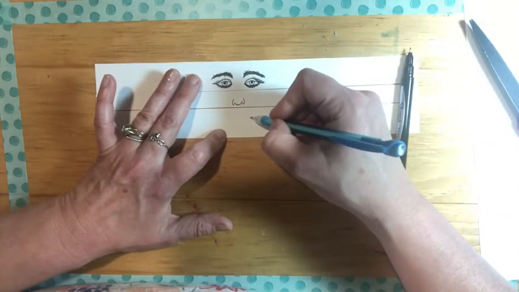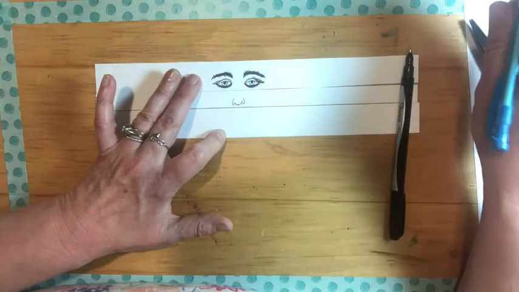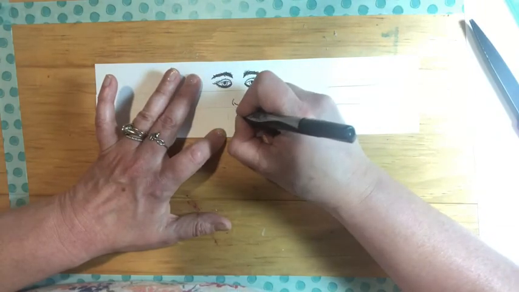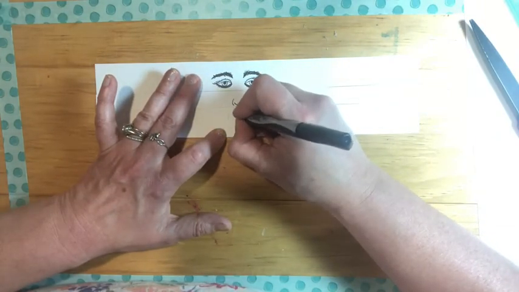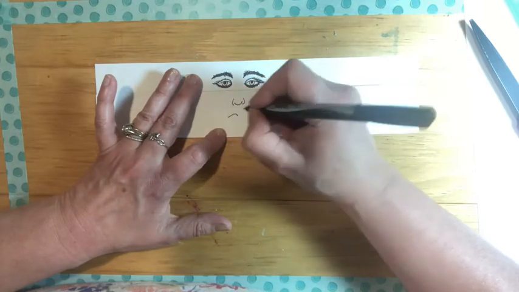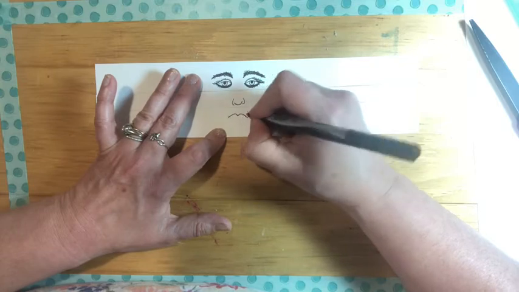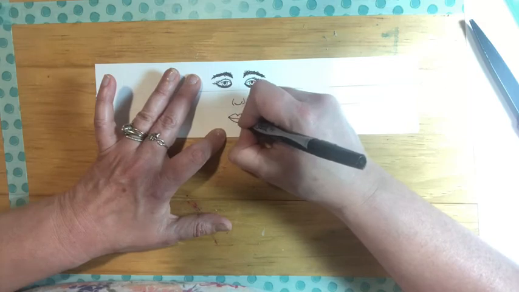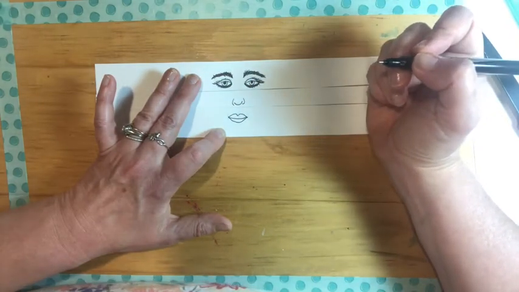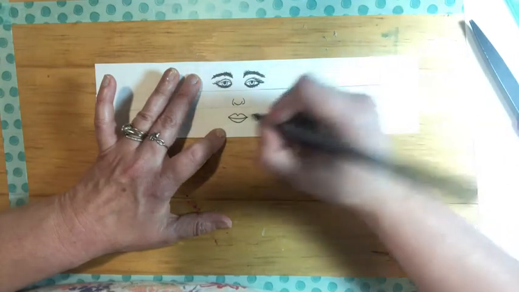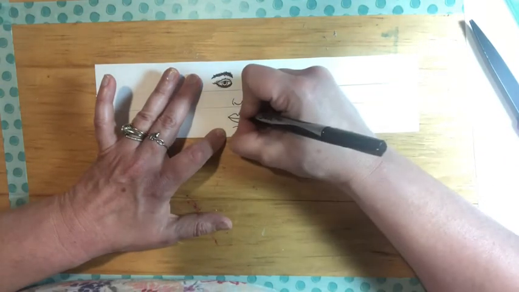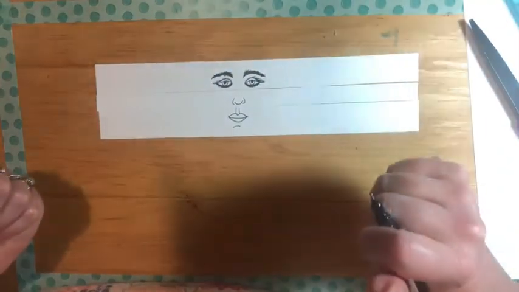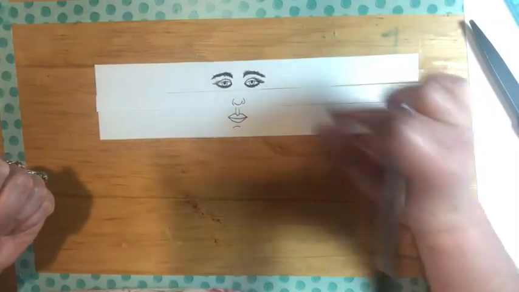I think I want it to go, I want it to be about that big. Okay. Can I make it symmetrical? Oh, not quite symmetrical. That's okay. All right, I'm gonna make a little line here for the chin. You can make a little line there if you want to. Okay, there's one face. Now, I'm gonna move over to this one, okay?